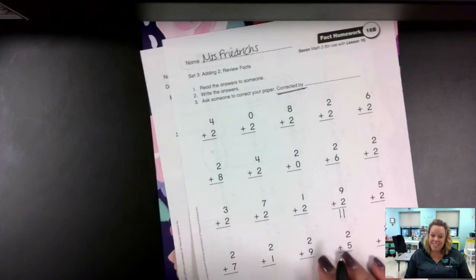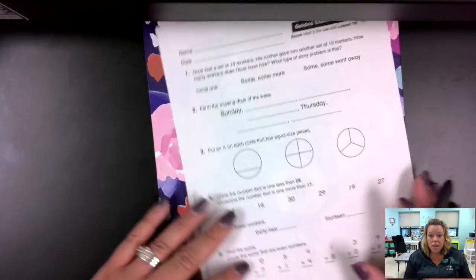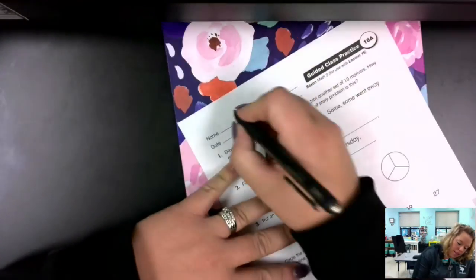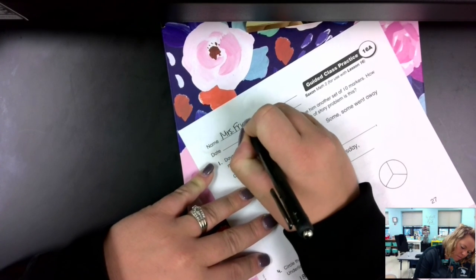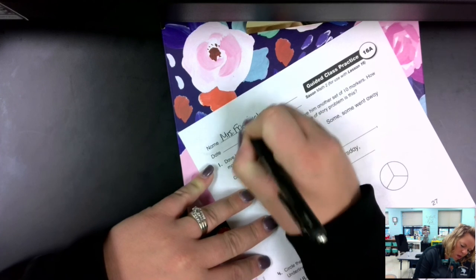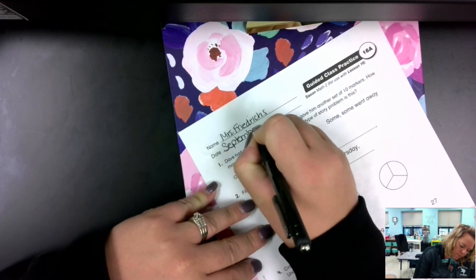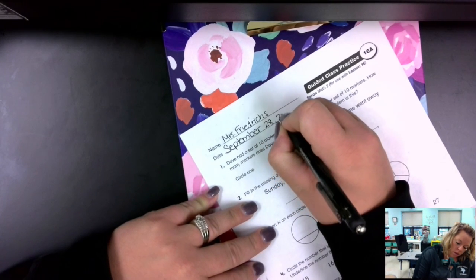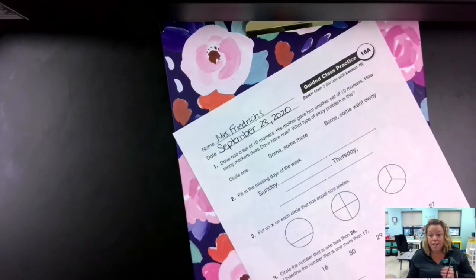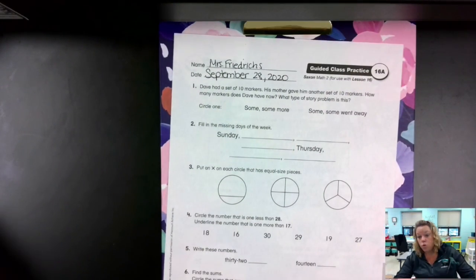All right, go ahead and put that sheet to the side. That's your homework for tonight for math. Now, we're gonna get to our guided class practice. Go ahead, please, and put your name on your paper. You also need the date. We are still in the month of September. It is September 28th, 2020. September 28th, 2020.